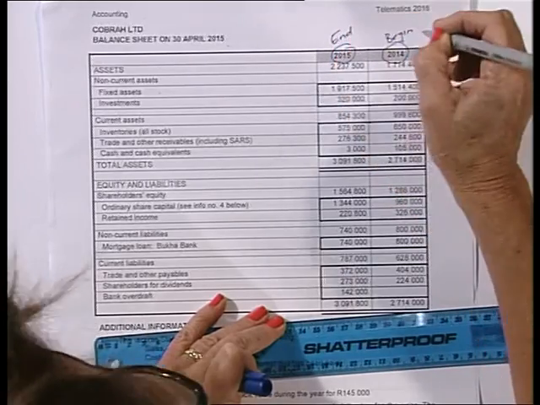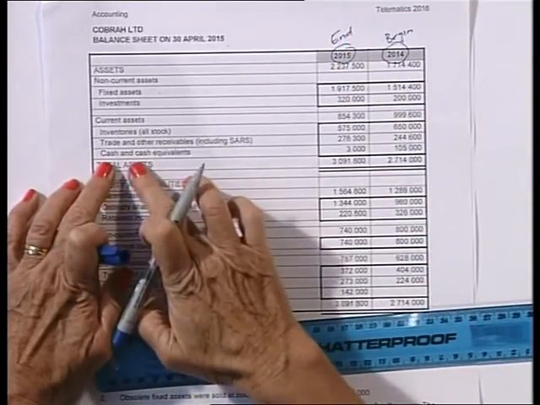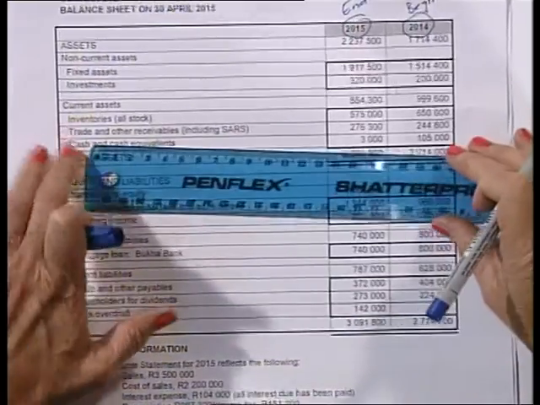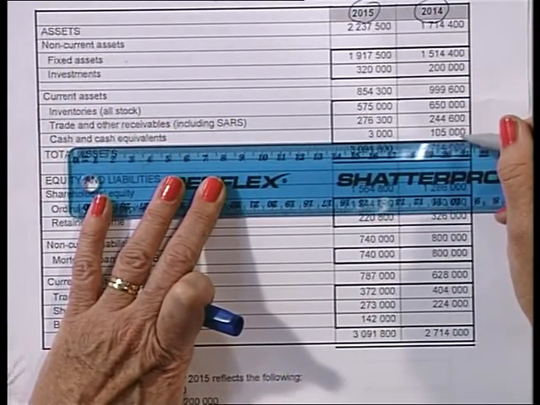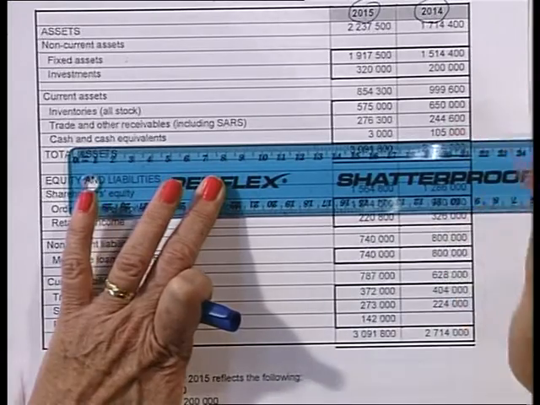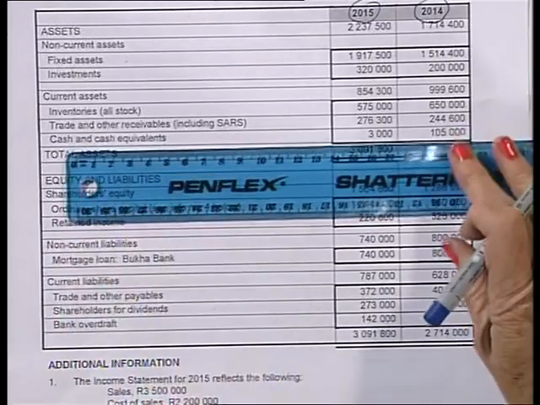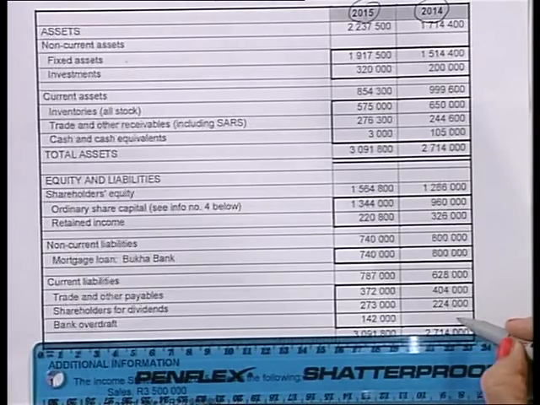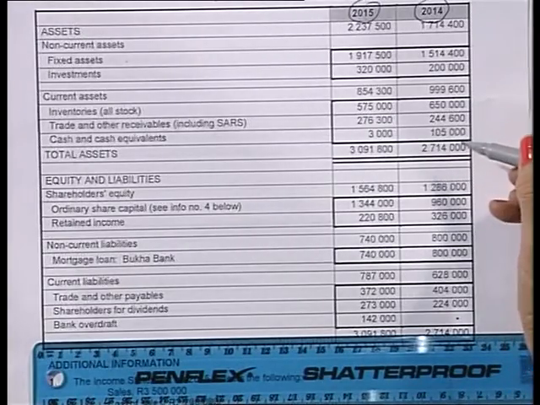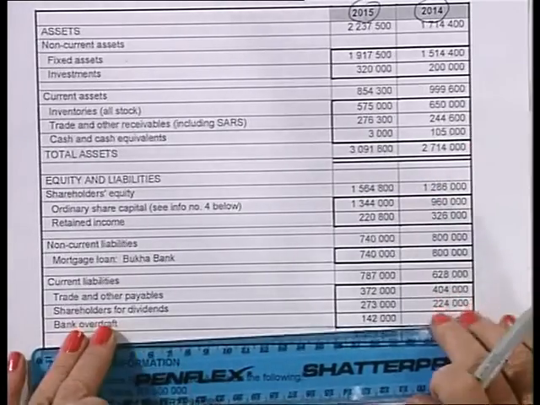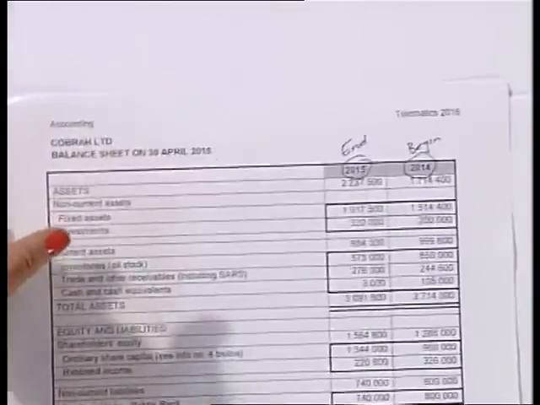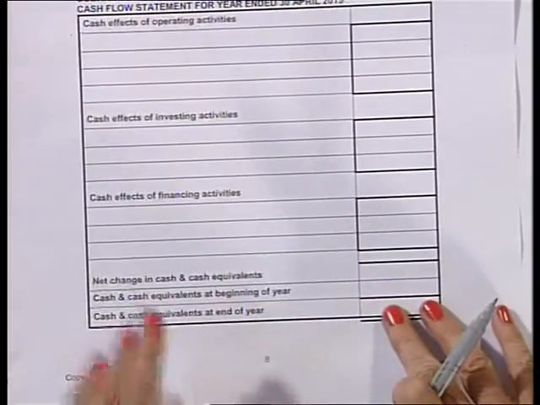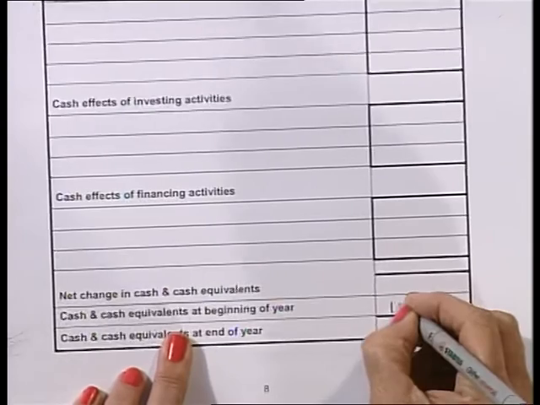So this is our beginning of the year, and if we look at cash and cash equivalents, we see that we started this year with 105,000. You always need to also look at your bank overdraft. We've got no bank overdraft, so we start with a positive cash of 105,000. If you go to your answer sheet, you're going to write at the bottom, cash at the beginning of the year is 105,000.